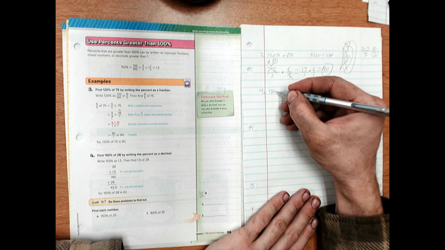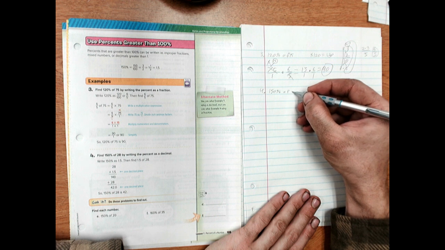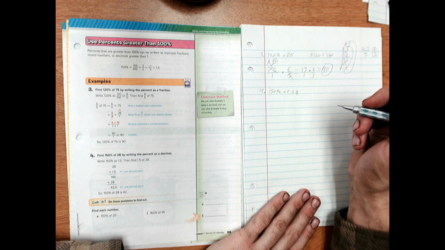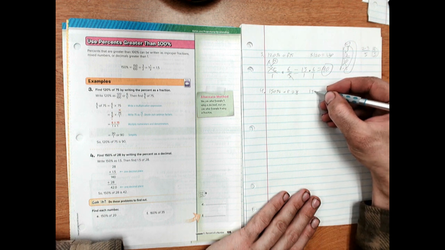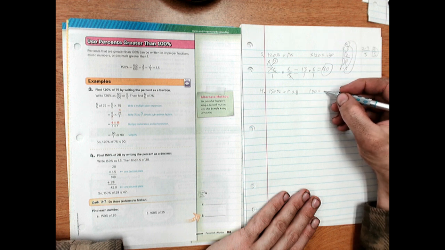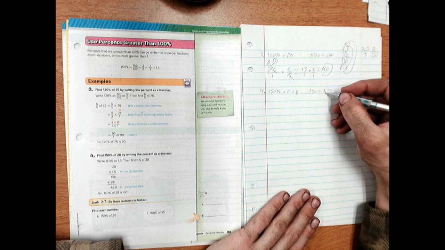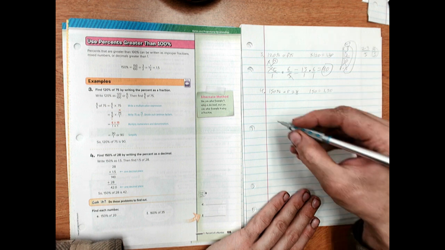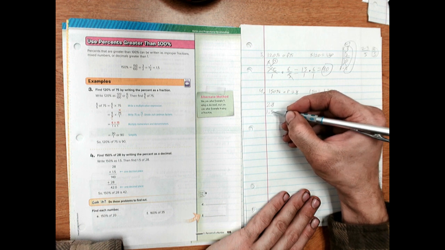Find 150% of 28. Okay, so 150% equals 1.50. We're keeping it as a decimal. Okay, so 28 times 1.5.